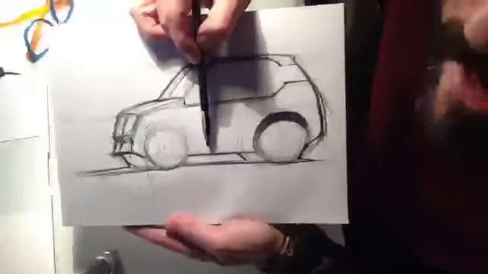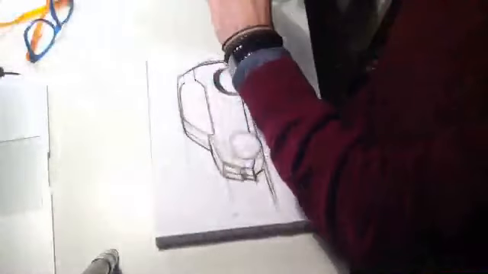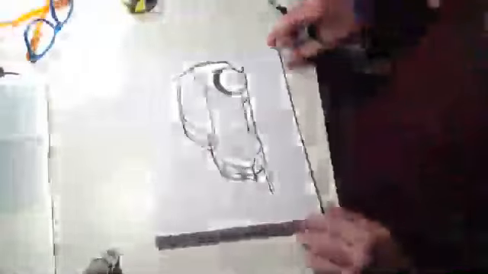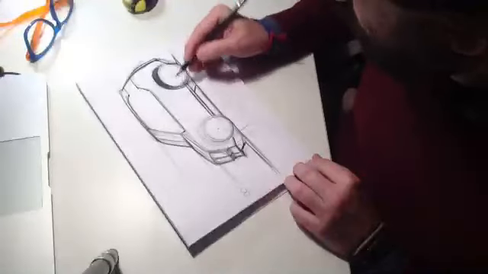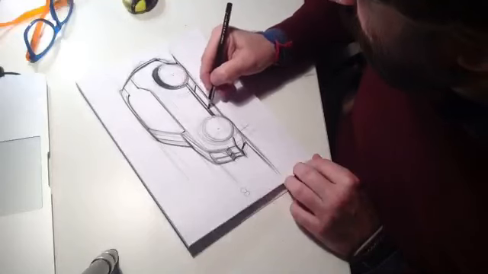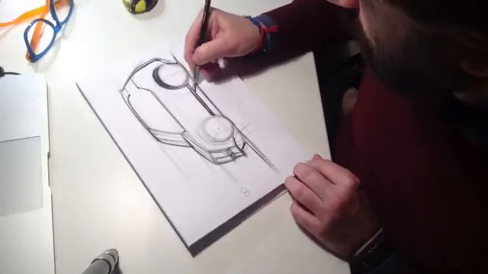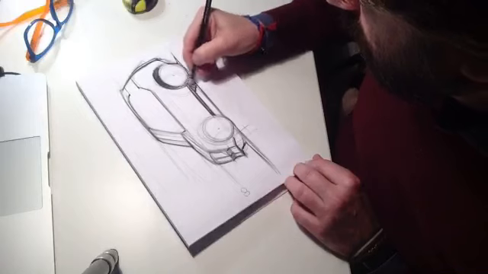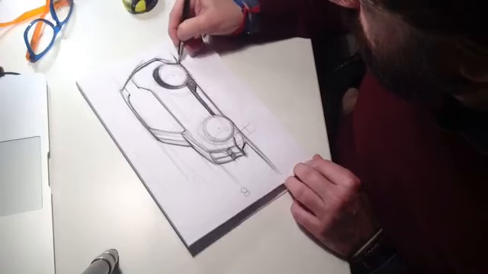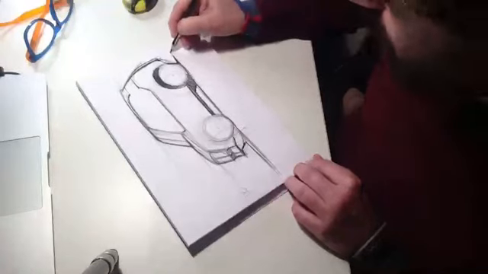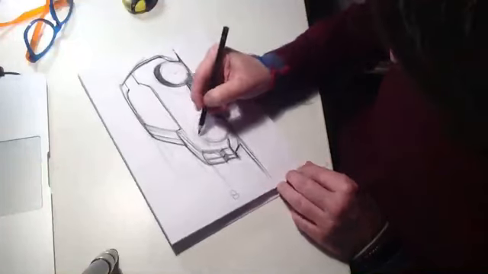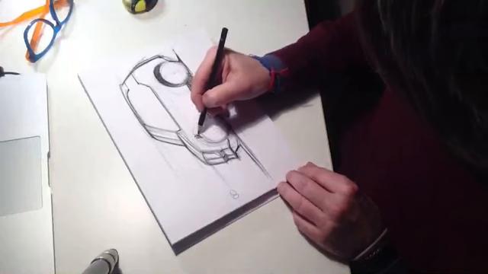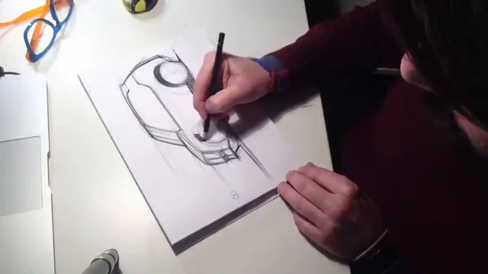We just make a correction. Then I do this top part here, okay?